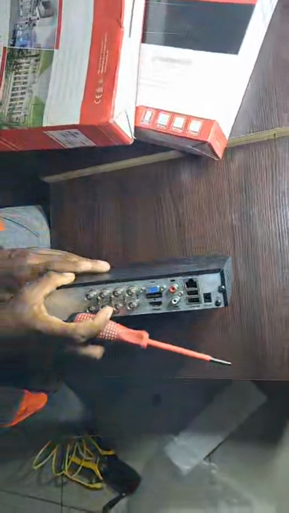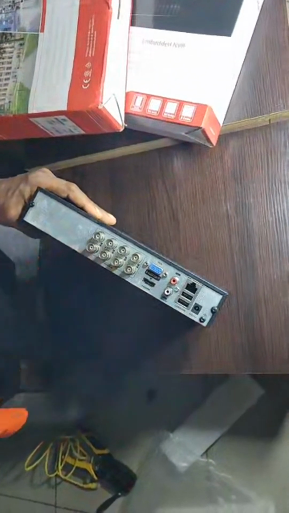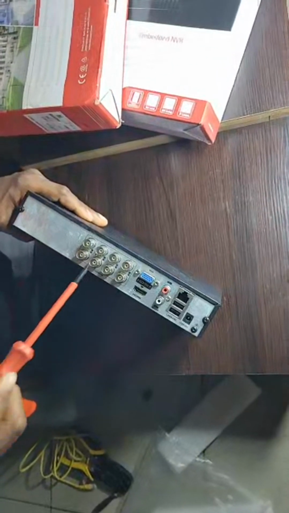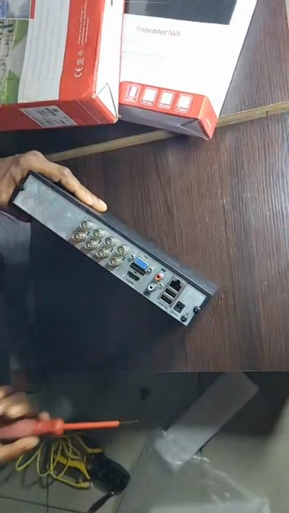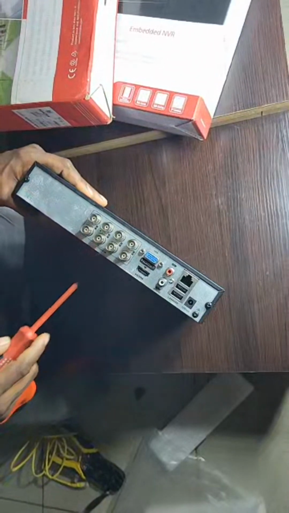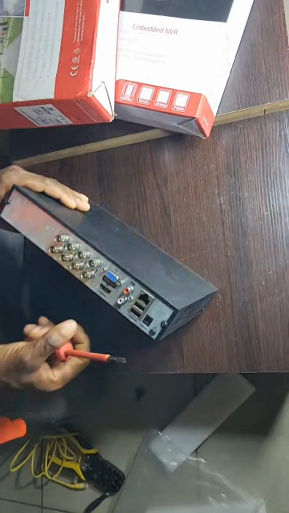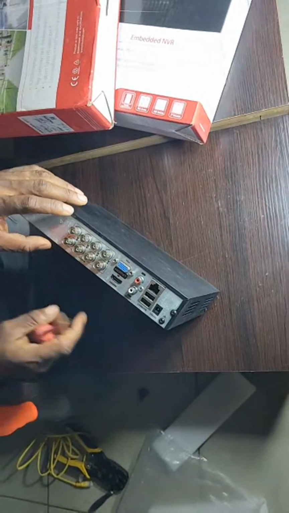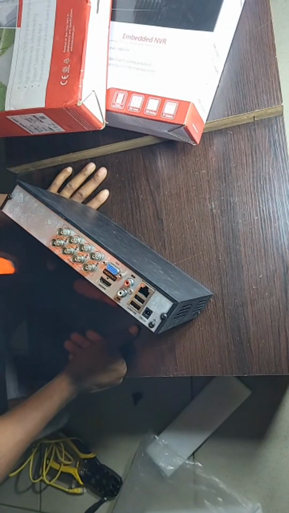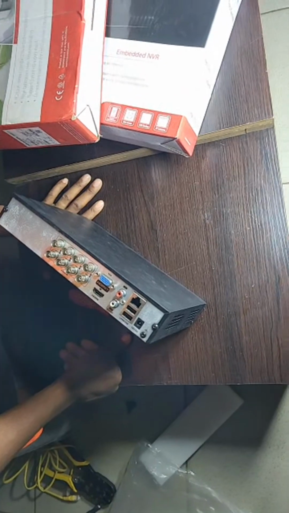So this is a DVR. It's called a digital video recorder. So how does this work? And what does this work with? And then what is the difference between a DVR and an NVR? You will know all of that right here and right now. This right here works basically for an analog camera. A DVR works for an analog camera, while an NVR works for an IP camera.